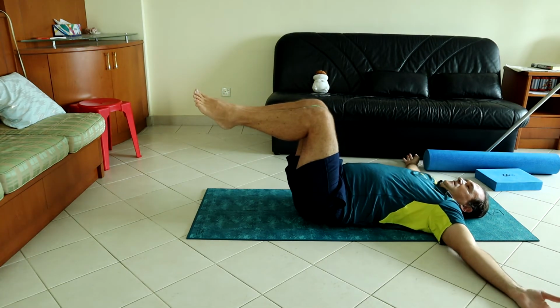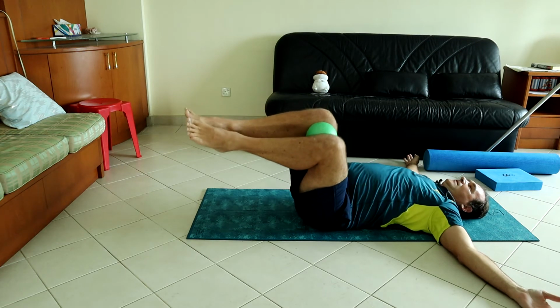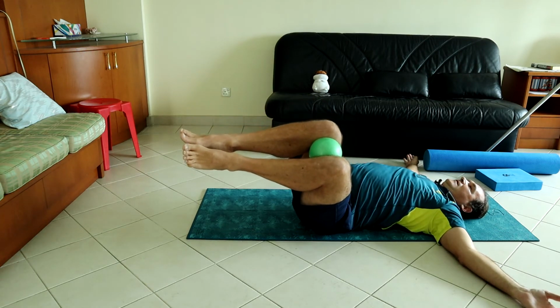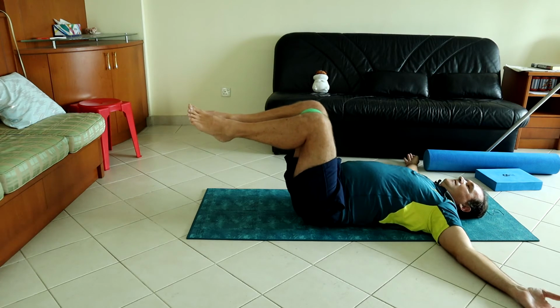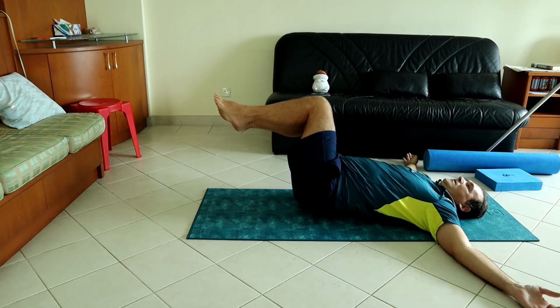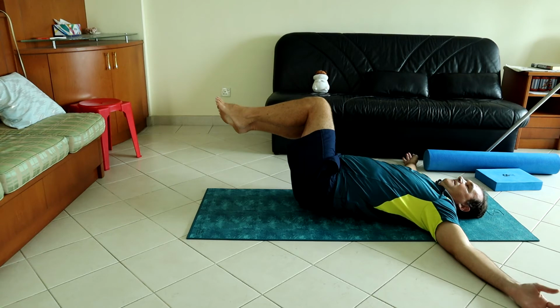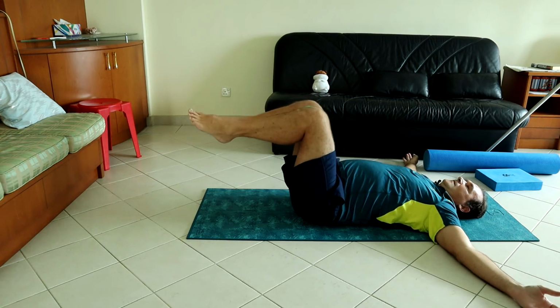Rotate the knees to one side, keeping the opposite shoulder blade down. Return to the start position and proceed towards the other shoulder. The hand on the side you are rotating to turns down, while the opposite hand stays turned up.